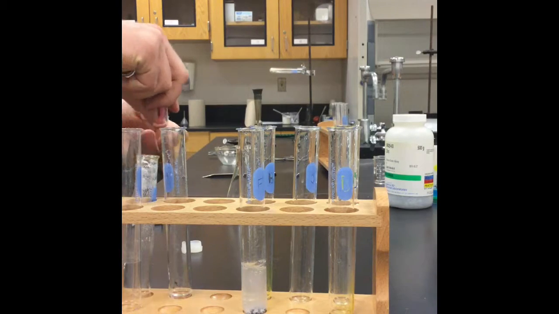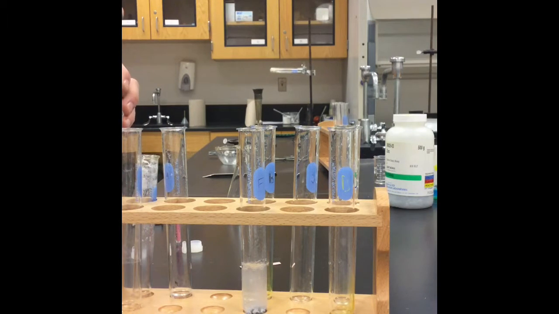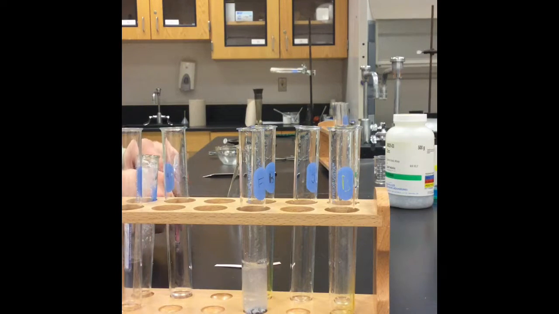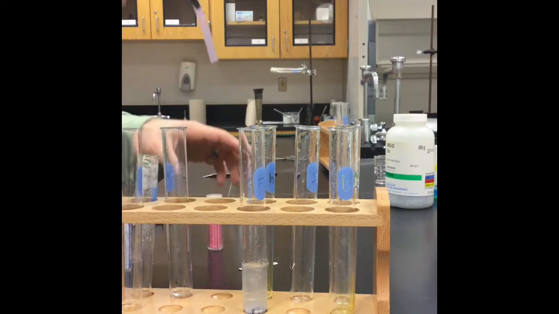Water is already neutral to start, but now that I've added that calcium metal, we've slightly changed the acidity, so we have an acid or a base. All right, so here's my blue litmus paper.